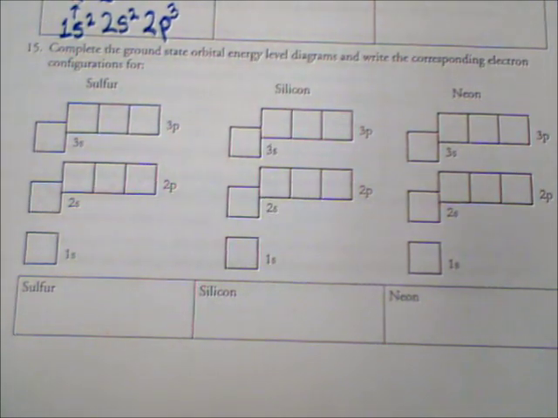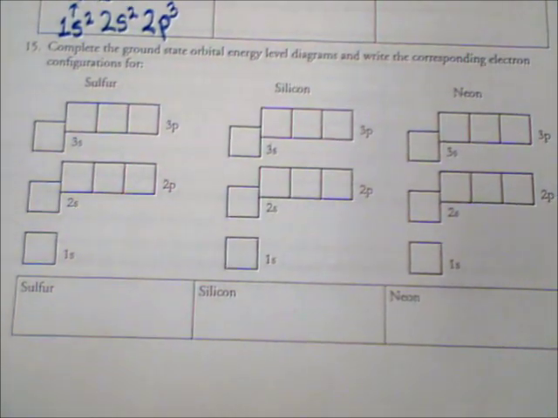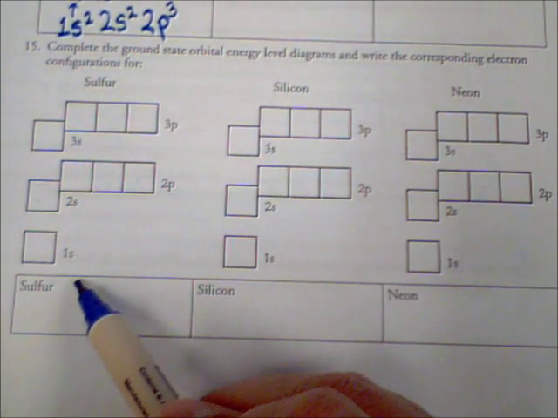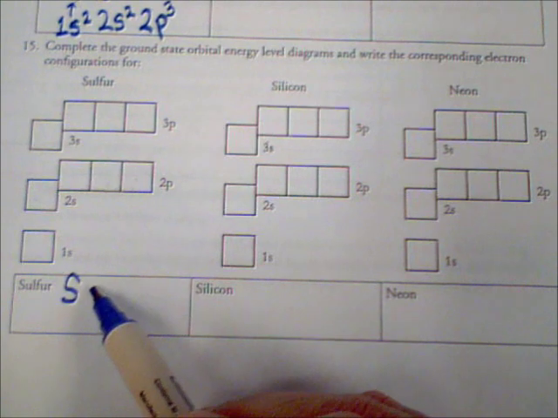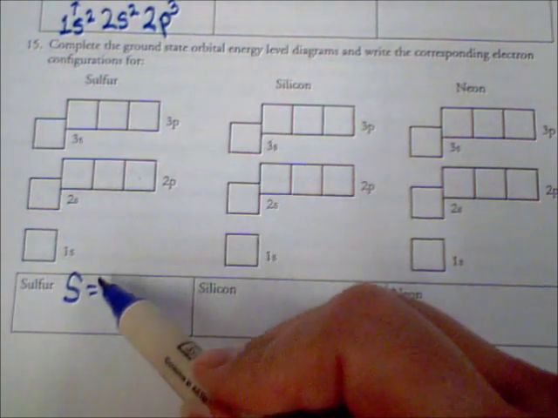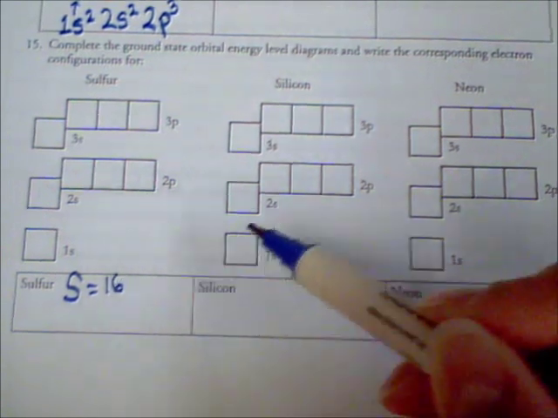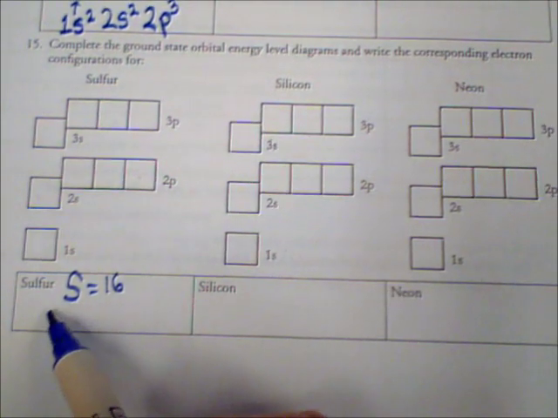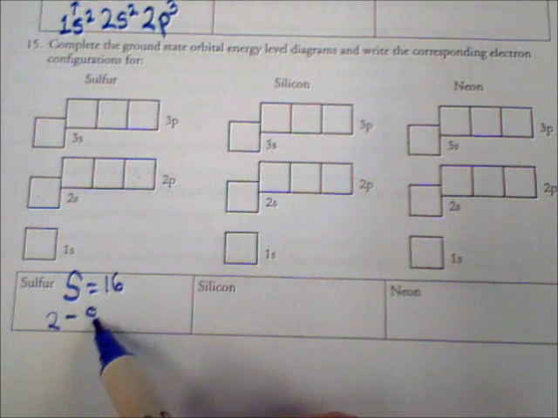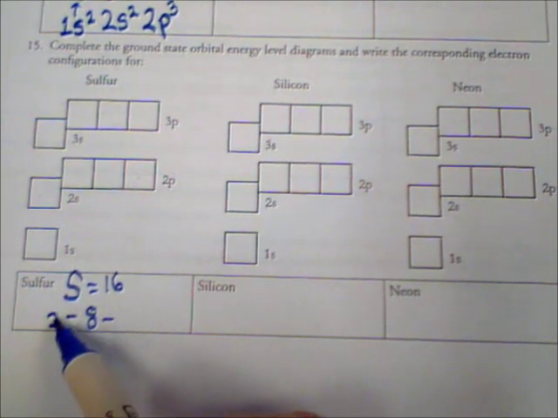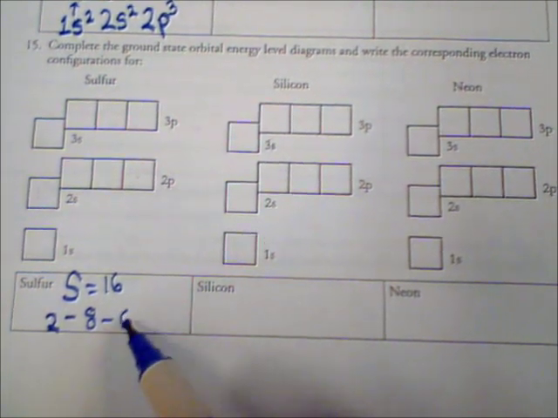So Mr. Webster, I'm going to ask you to help me out with a few more examples here. Sulfur has a symbol of capital S. If you look on your reference table, Mr. Webster, how many electrons should I be showing for sulfur? Sulfur has 16 total electrons. And what's its electron configuration? It's 2-8-6. So 2 plus 8 plus 6 is 16.